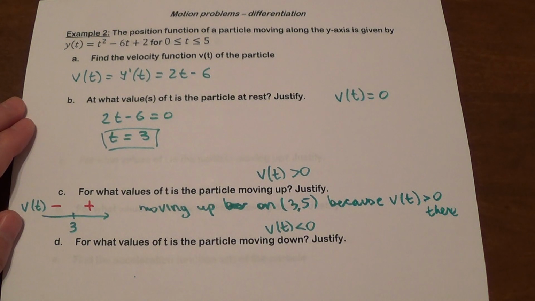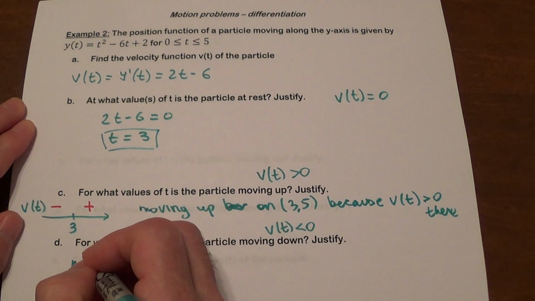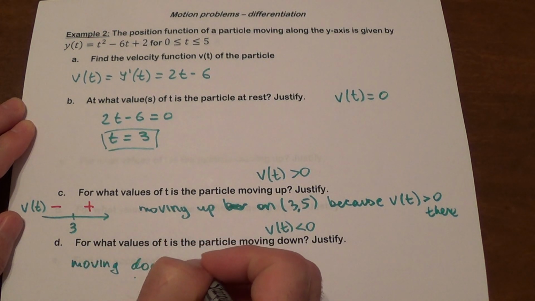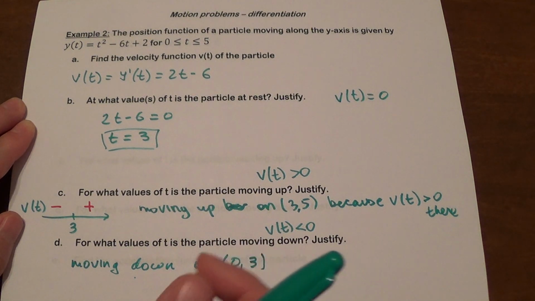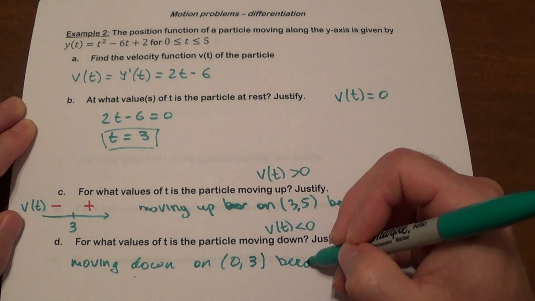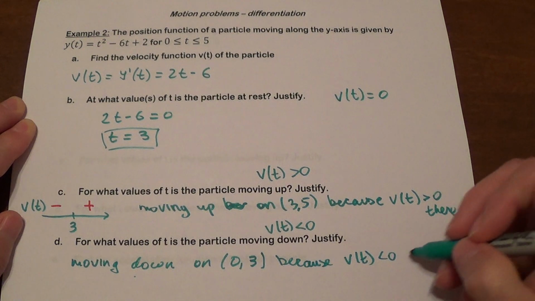And in similar fashion, it's going to be moving down on the interval from 0 to 3. Remember, you can't go to the left of 0 because v of t is negative there.